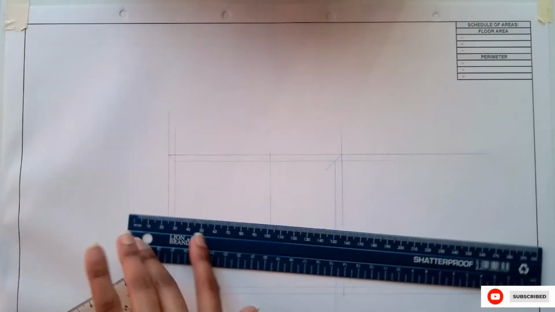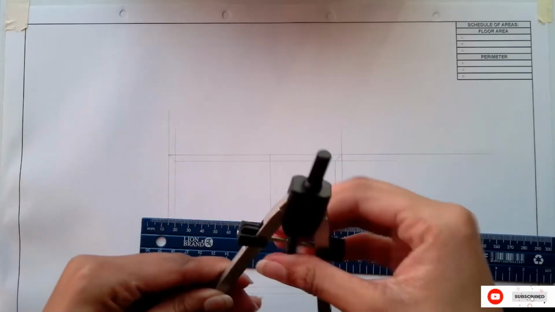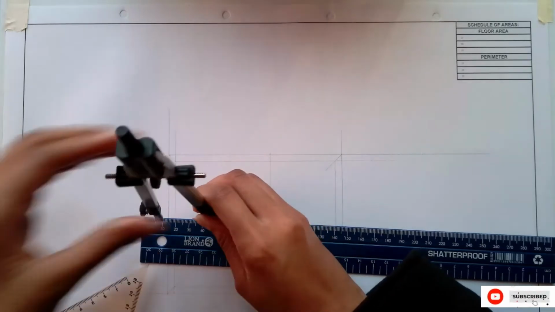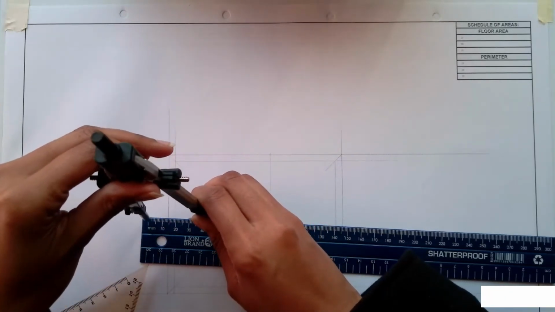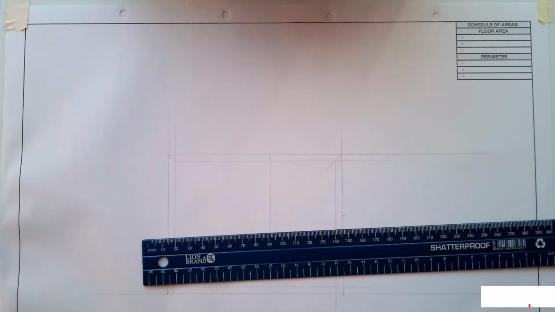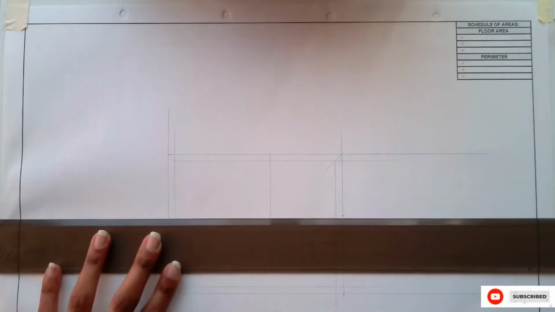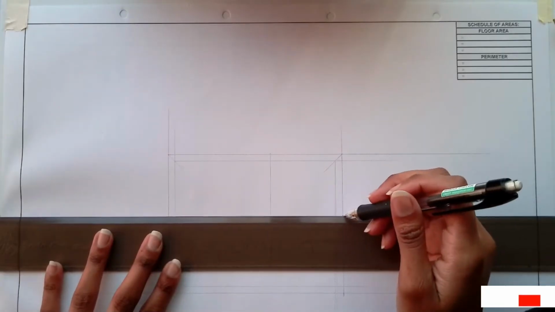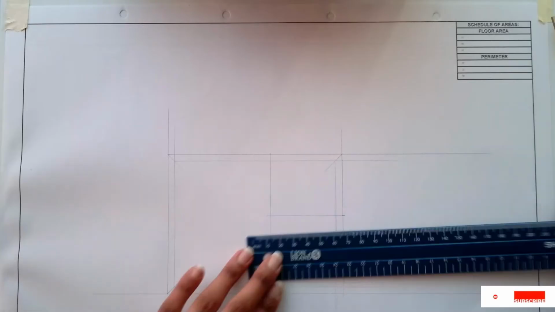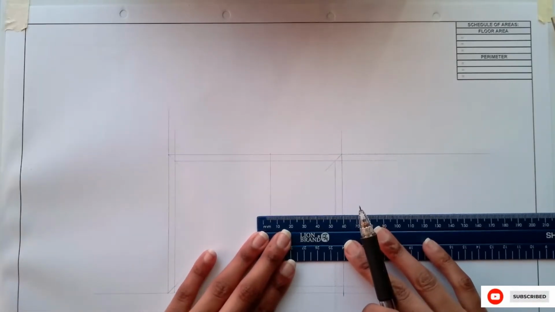4,6. I really like to use my compass because it's just accurate, and with a floor plan you want to be as accurate as possible. You see that I'm measuring all these wall thicknesses and everything from the outside. Then my wall thickness is 2,52.